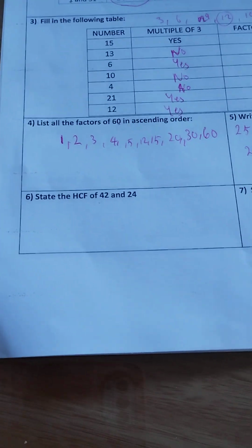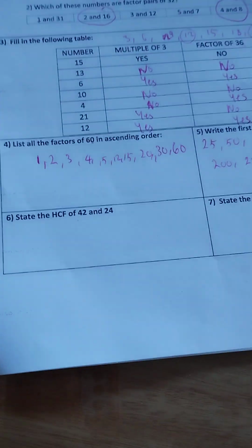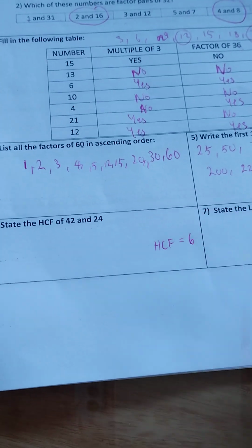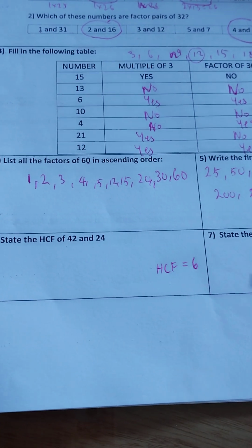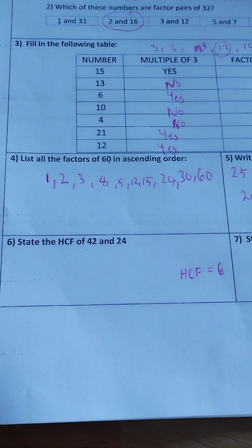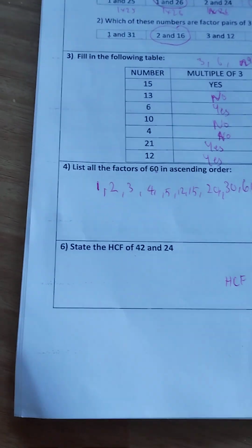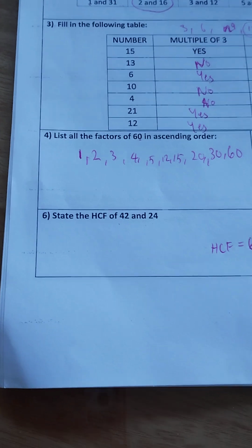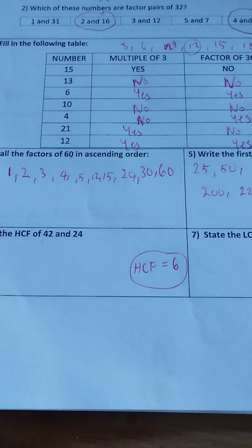With number 6, state the highest common factor of 42 and 24. Now, you might be able to do this mentally. I think if I was to have a quick think about it, I think the highest common factor is 6. Because I know 6 times 4 is 24 and 6 times 7 is 42. And I can't think of another number that's greater than 6 that will work. But if you want to double check, you can write the factors of 42 and 24 and compare them. But I won't do that because we're running out of time. So however you did it, you should have gone 6.